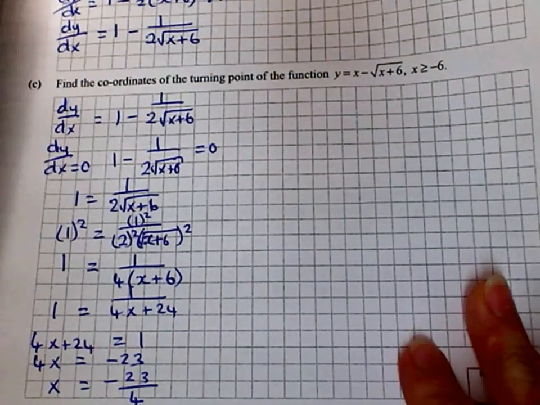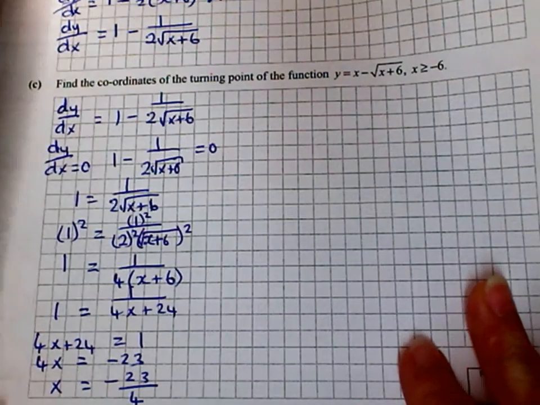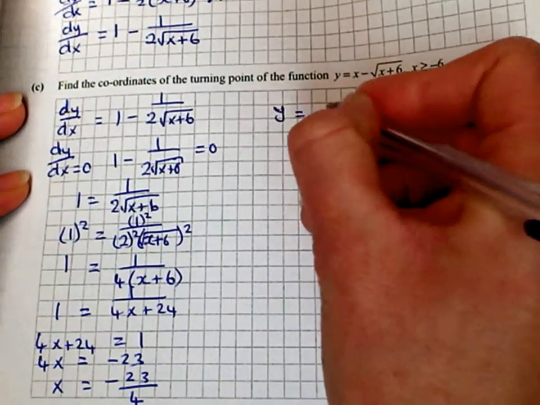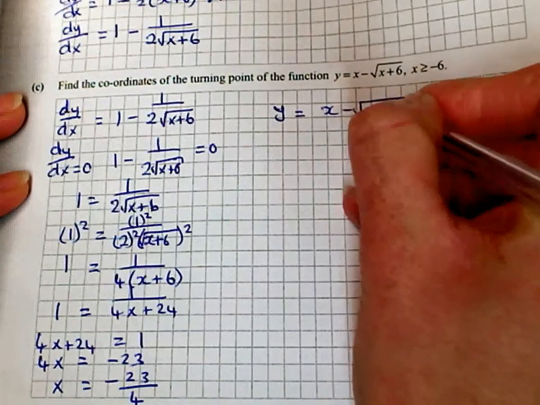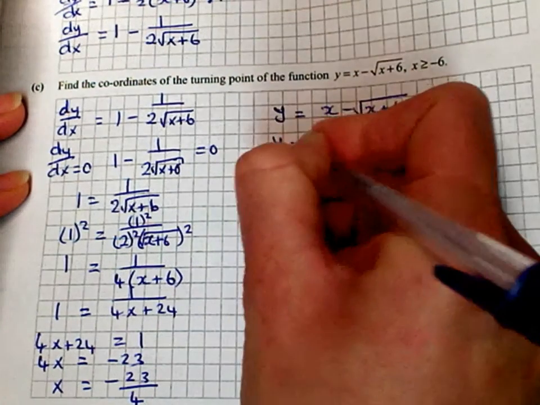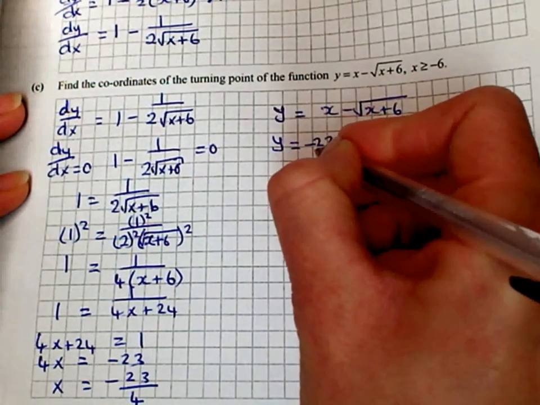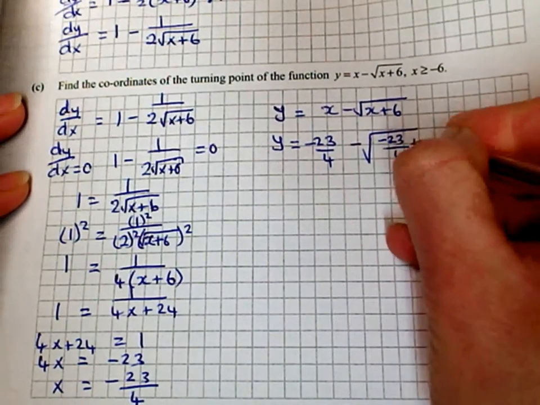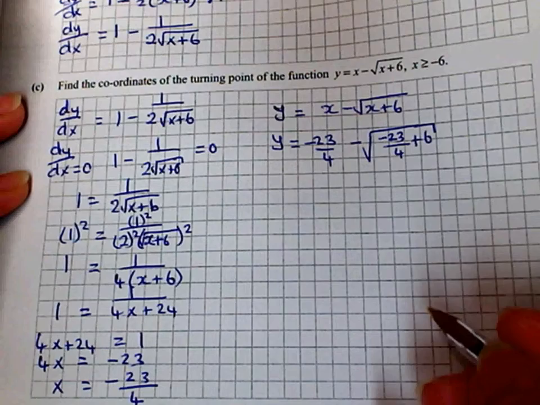Now to find the corresponding y value, go back to your original equation, which is y is equal to x minus the square root of x plus 6. And everywhere you see x, put in your minus 23 over 4 by the square root of minus 23 all over 4 plus 6.